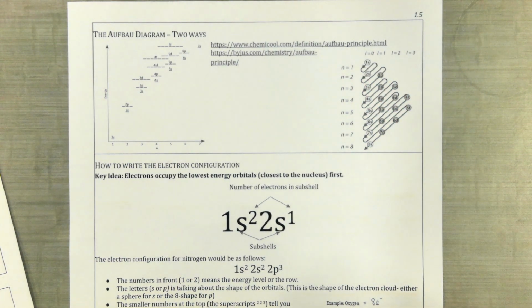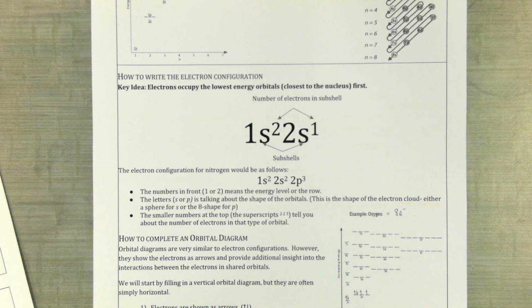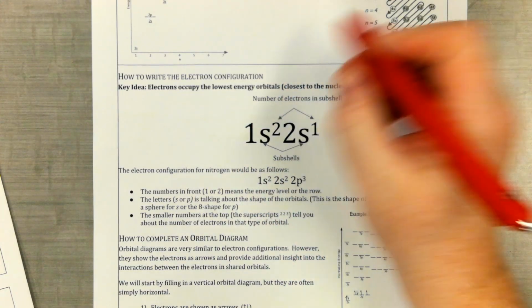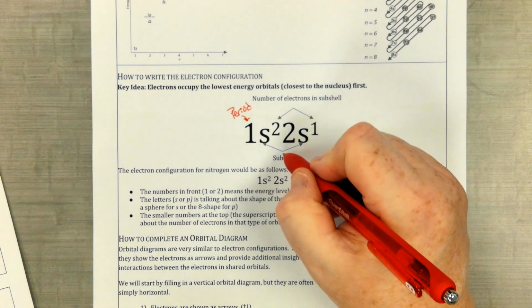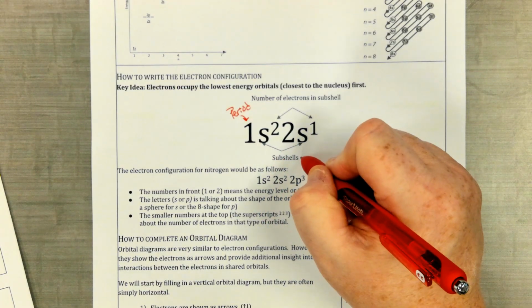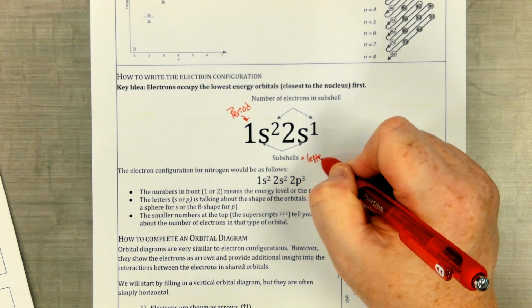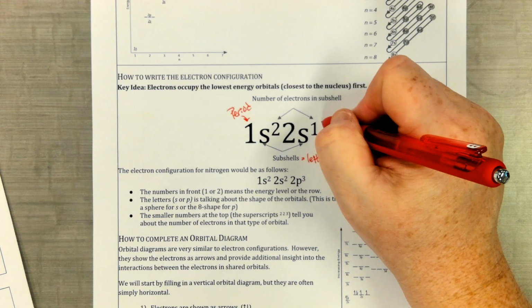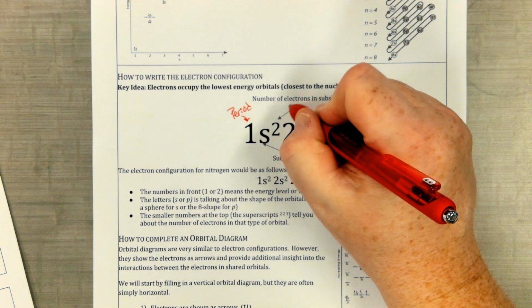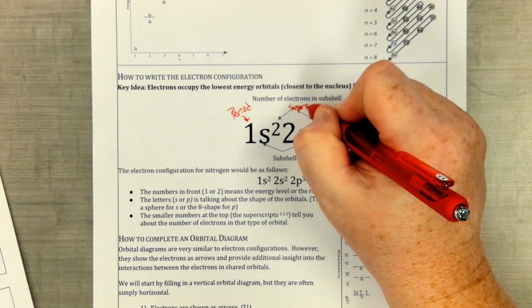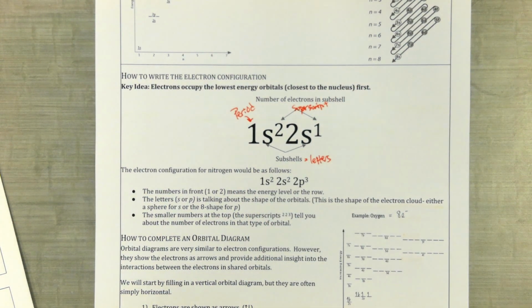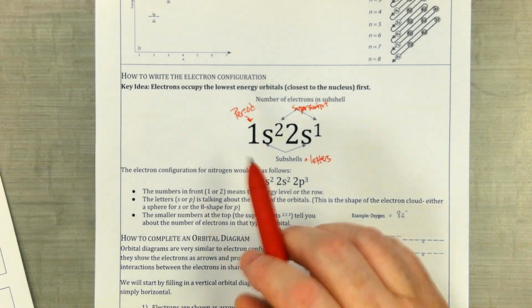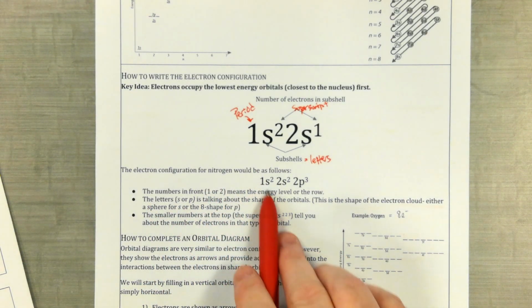Okay. So how do we write electron configurations? Well, the numbers represent the period. The s, or letters, are the subshells. And then the superscript is the number of electrons in that subshell. All right. So it says the electron configuration for nitrogen would be as follows.